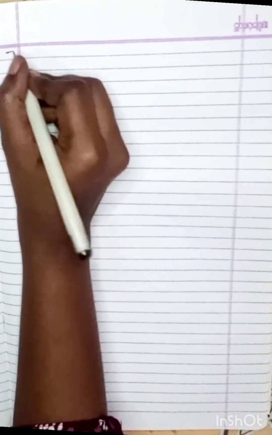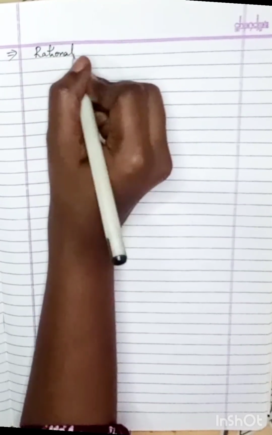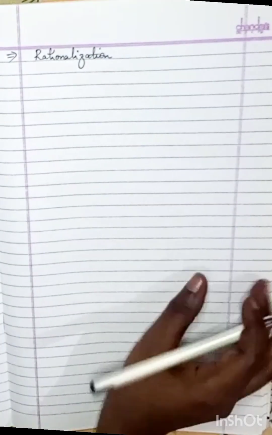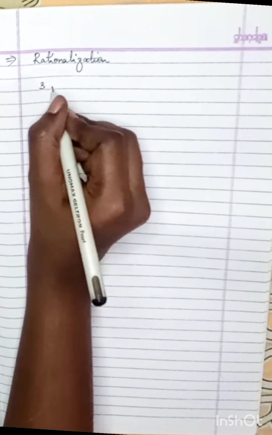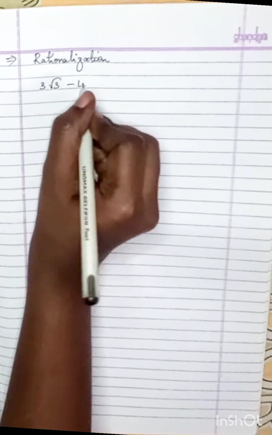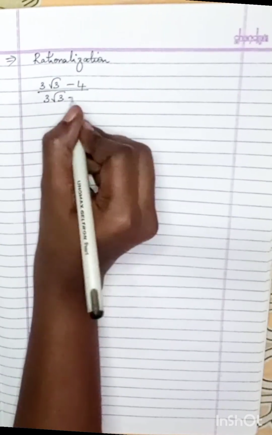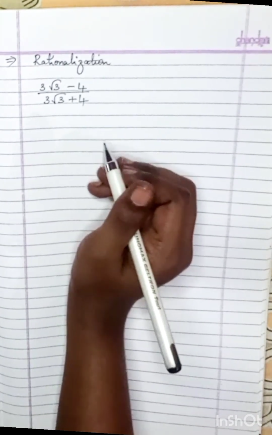So our next step will be rationalization of whatever equation or the number we have got. So the equation we have got is the fraction 3 root 3 minus 4 divided by 3 root 3 plus 4. So as we have already learned in our previous sum, how do we rationalize?